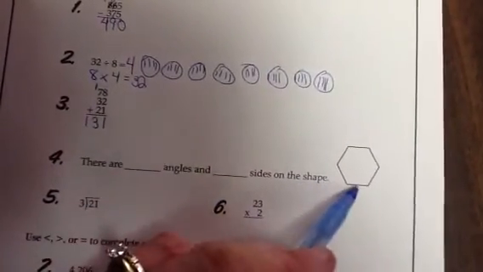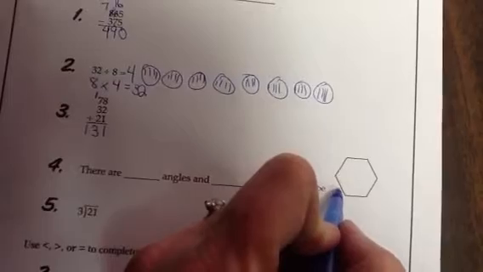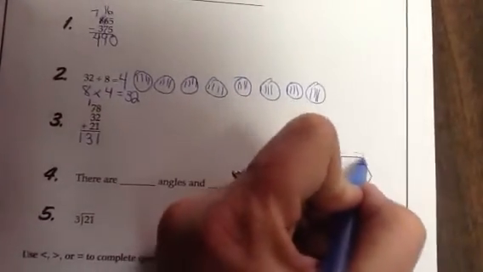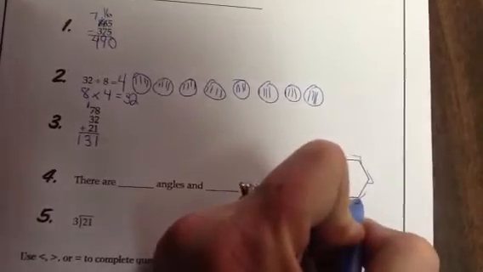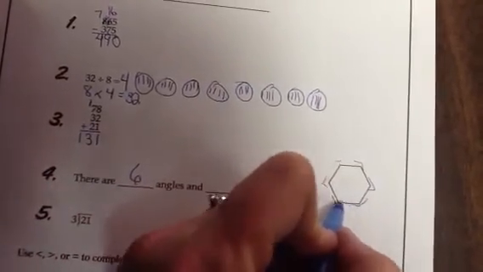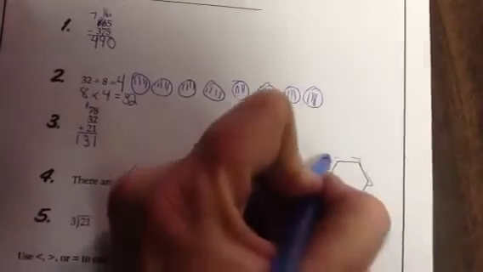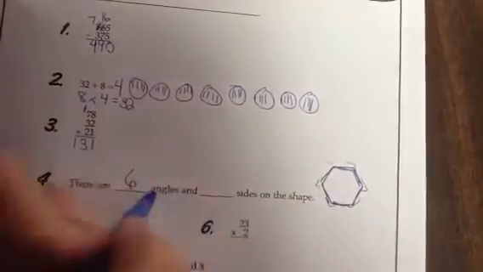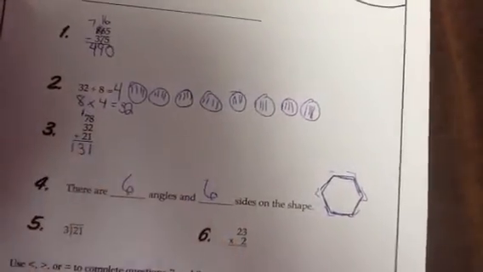Looking at this shape, there are blank angles. 1, 2, 3, 4, 5, 6. There are 6 angles and sides. 1, 2, 3, 4, 5, 6. And there are 6 sides to the shape.